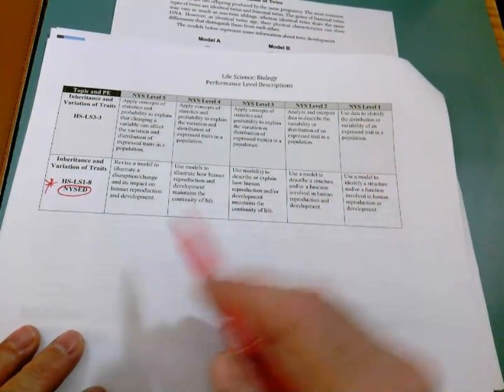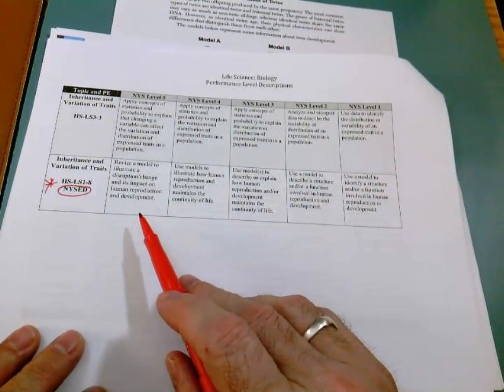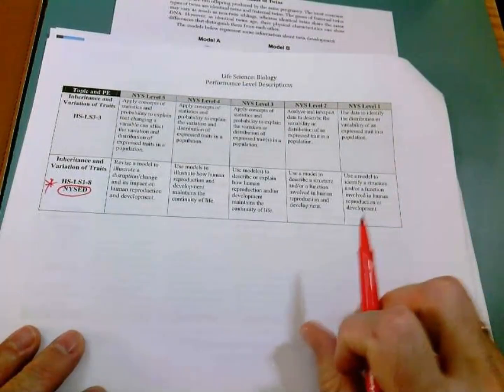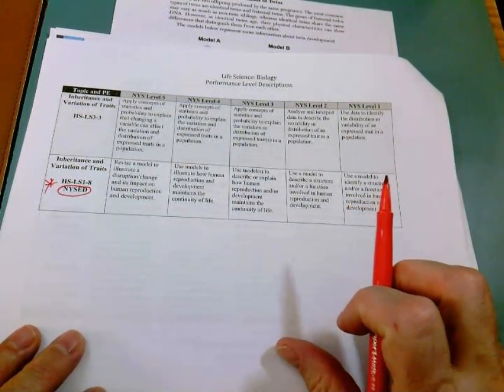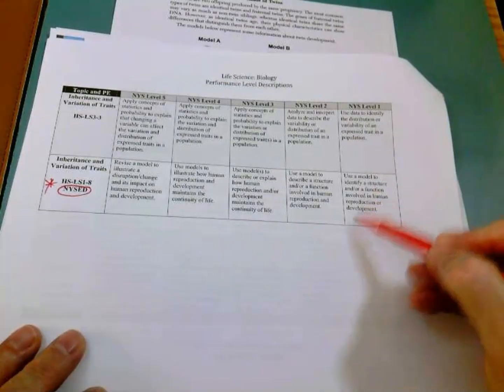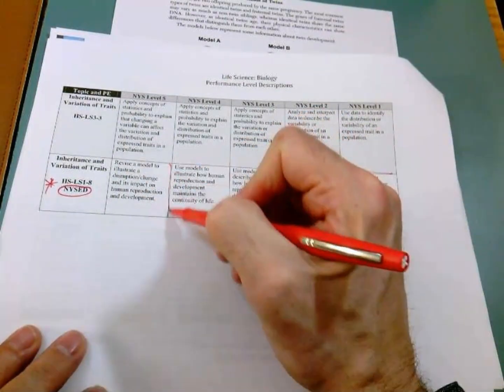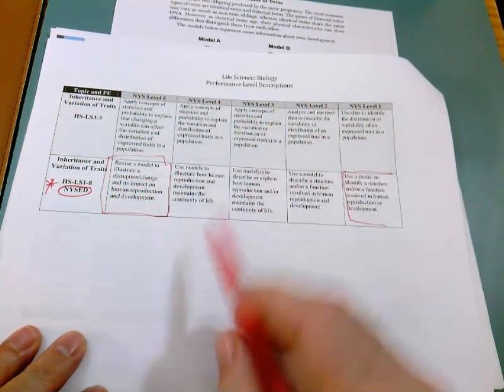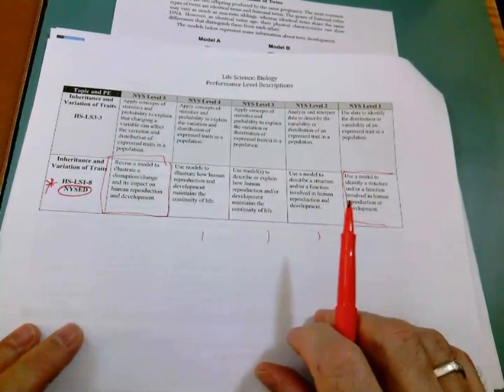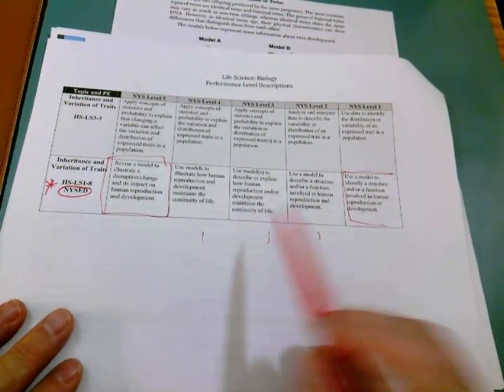I say that in another video as well. We've gotten indications from the state ed that level 1 is below the standard and level 5 is above the standard, and that questions will be balanced through level 4, level 3, and level 2.